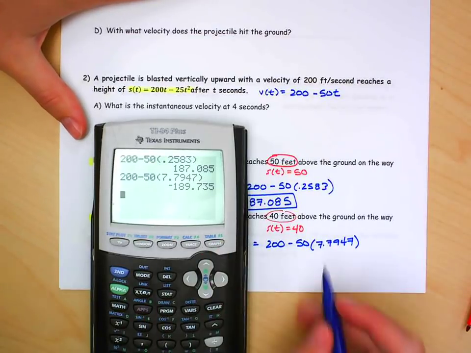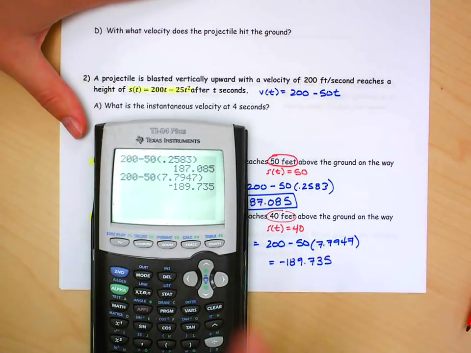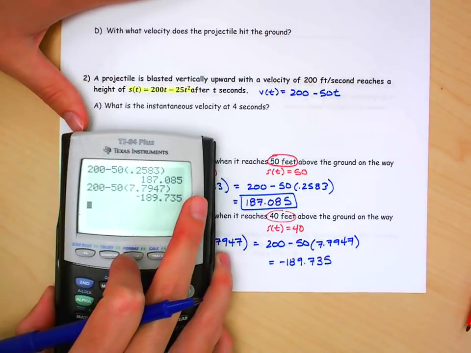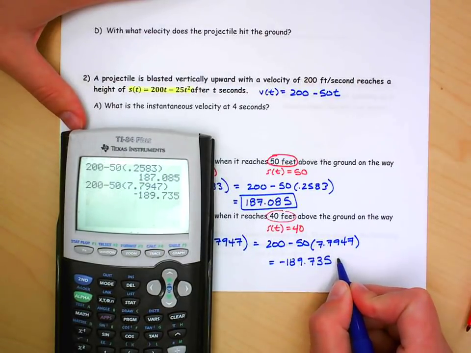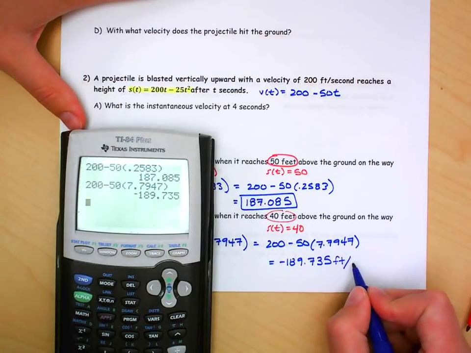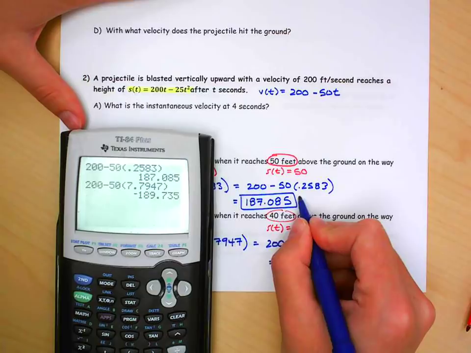And I get a value of -189.5. Now, I should be giving units. We didn't ask for it in these problems, but I'm going to give you a hint that on the quiz we might. So this is a velocity, and I know my units are feet and seconds, so it's going to be -189.735 feet per second. And I'll squeeze them in up here too.